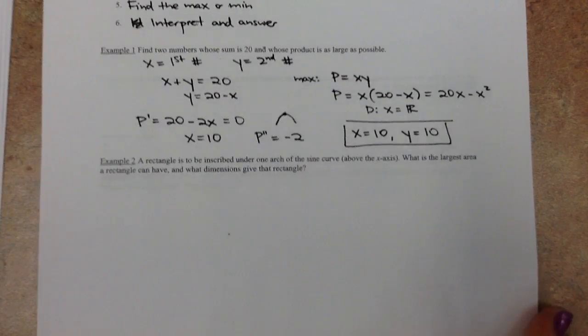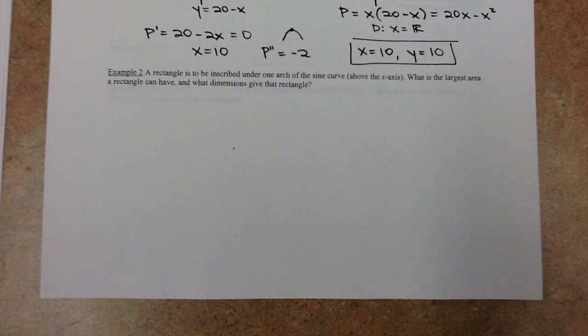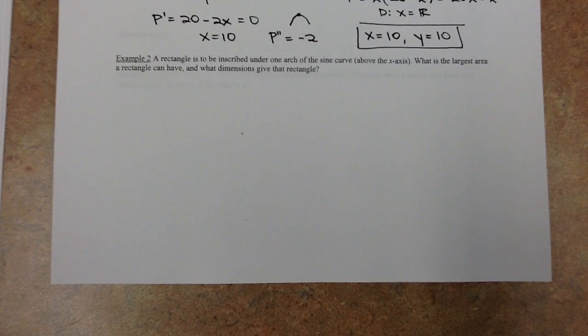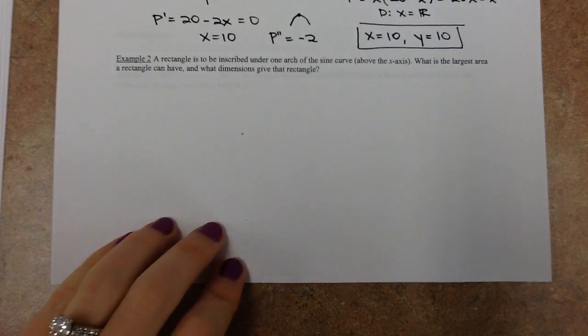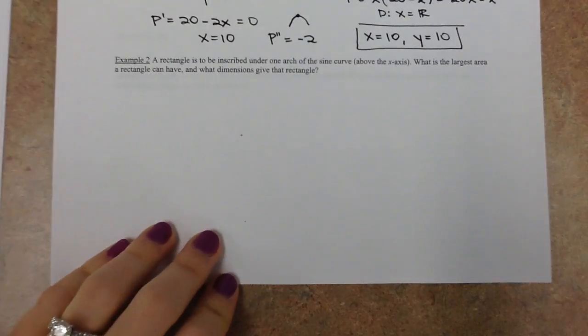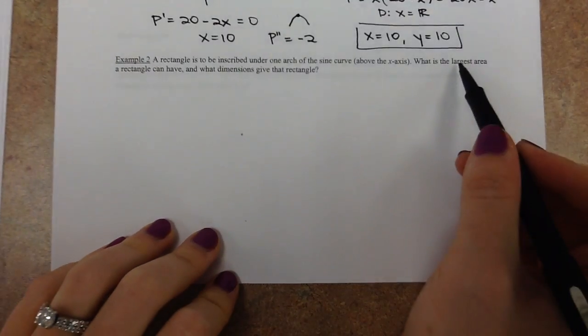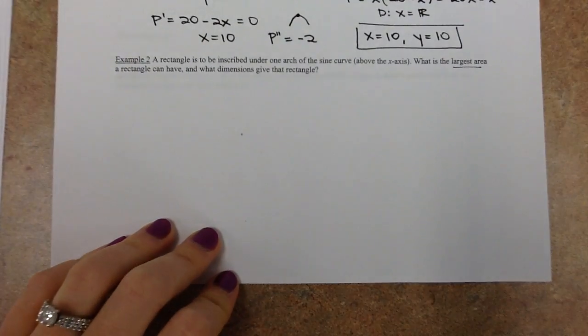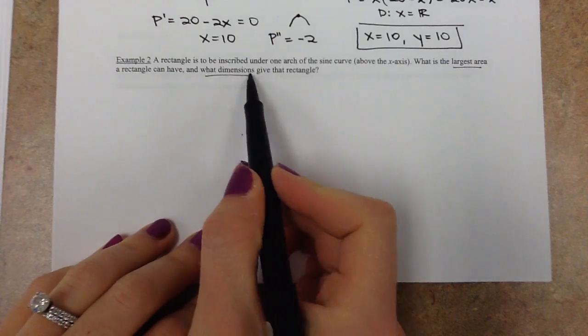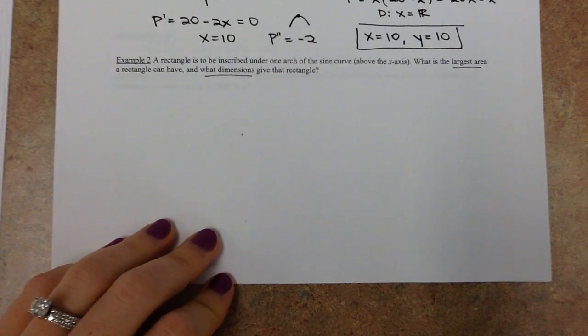All right, next one. A rectangle is to be inscribed under one arc of the sine curve above the x-axis. What is the largest area a rectangle can have, and what dimensions give that rectangle? So we always want to figure out what's the necessary info, what are we looking for. That first sentence is going to help us draw a picture. What's the largest area? That is what we are trying to maximize. And when it says what dimensions, that's the answer we're supposed to give when we're done.